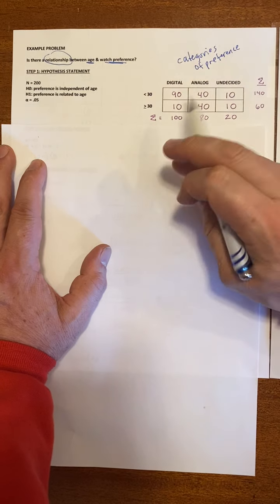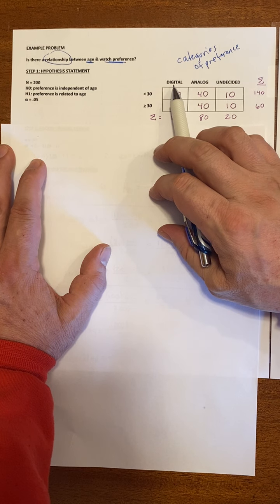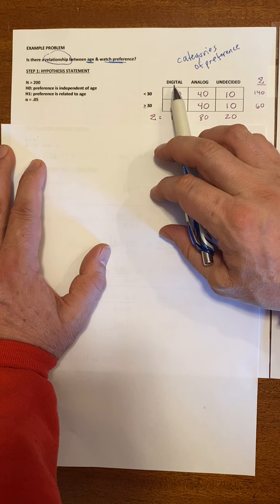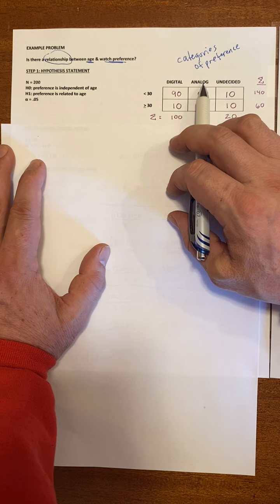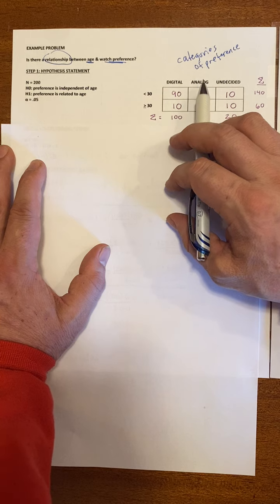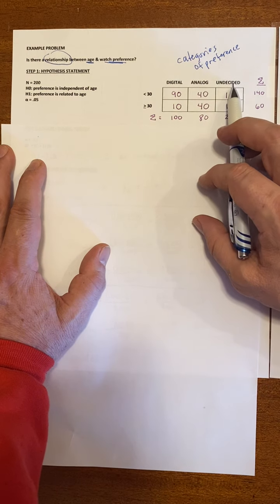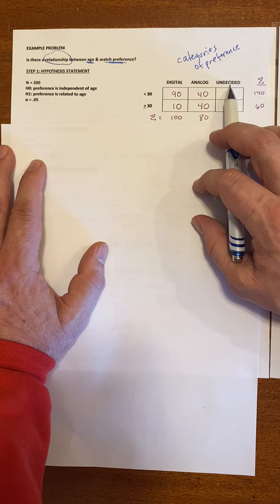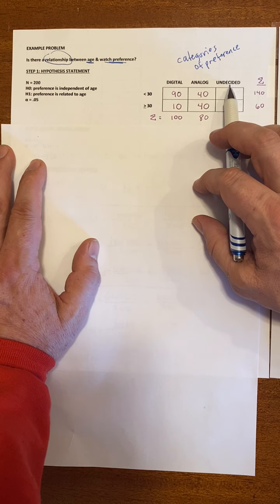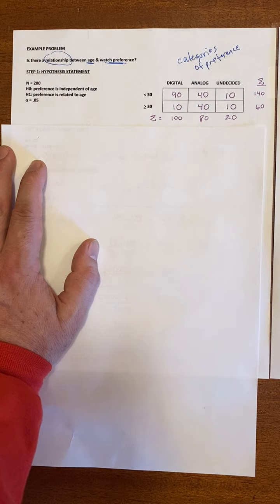We have whether people like to wear a digital watch, right? So that's the ones with just the numbers on it that blink. An analog watch, I believe, is the one with the hands. And then we have a category here of people who have no preference, right? They don't have a decided preference between what kind of watch they prefer to wear.